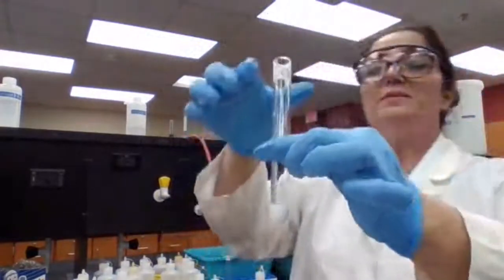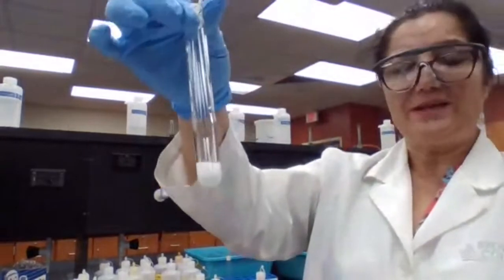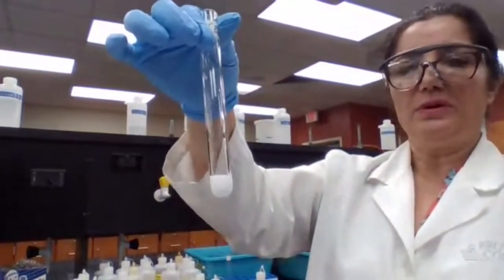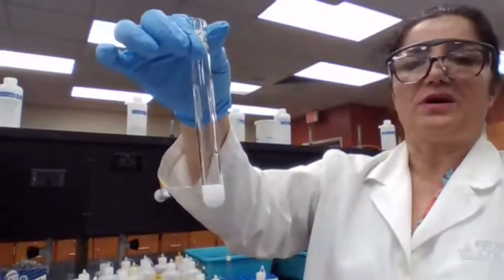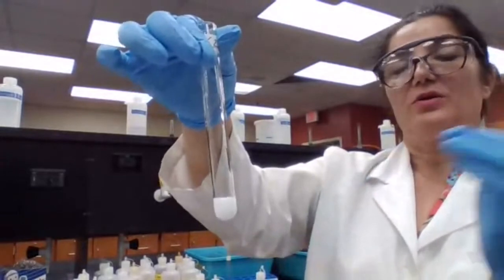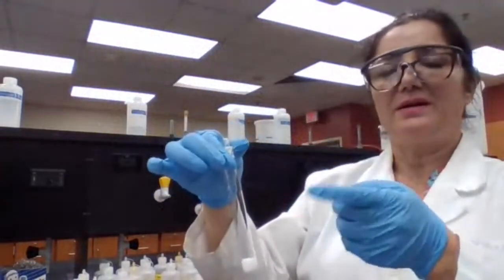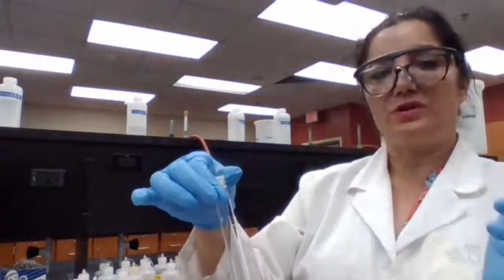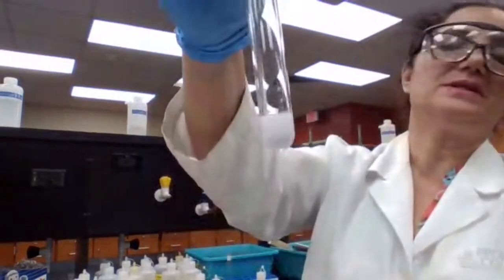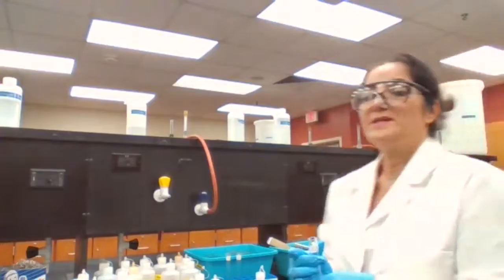a precipitate forms. That precipitate is not sodium nitrate because we know any compound that contains sodium is soluble. Any compound that contains nitrate is soluble. So it's not sodium nitrate, it's going to be the silver chloride because they switch partners. Sodium chloride, silver nitrate. Now sodium goes with nitrate and silver goes with chloride. So this is the silver chloride. So you identify your test tube 3.